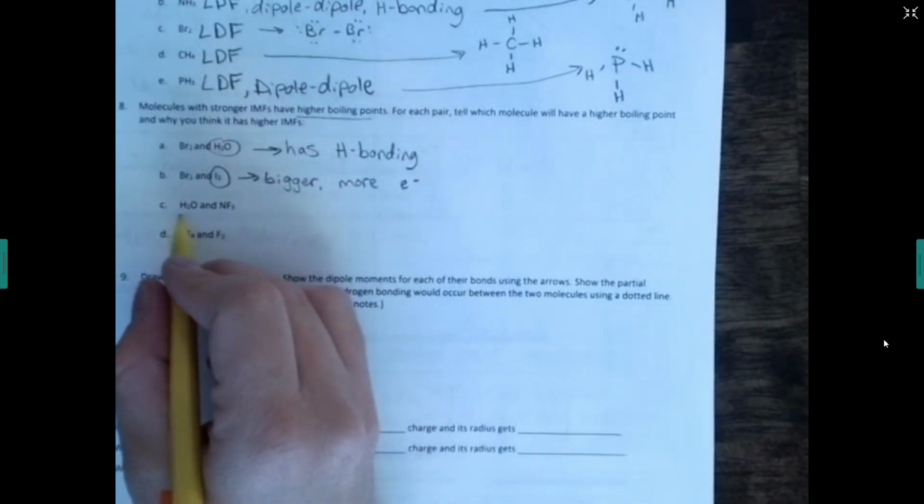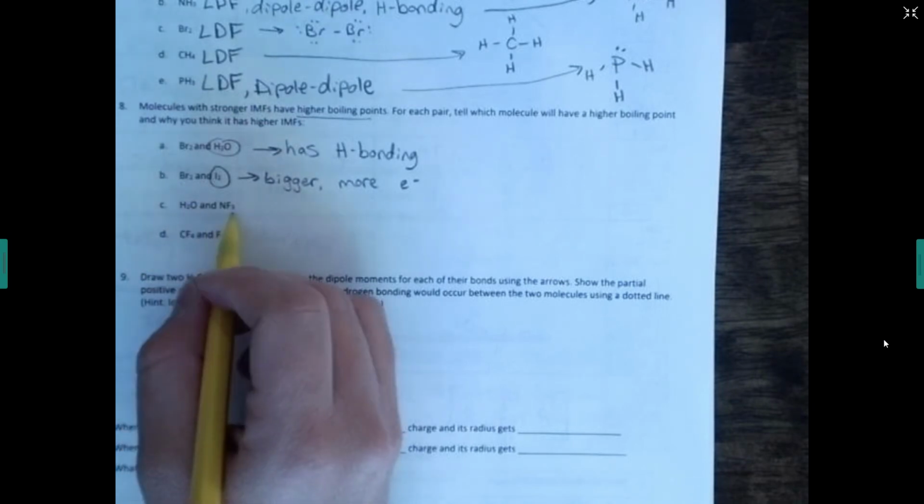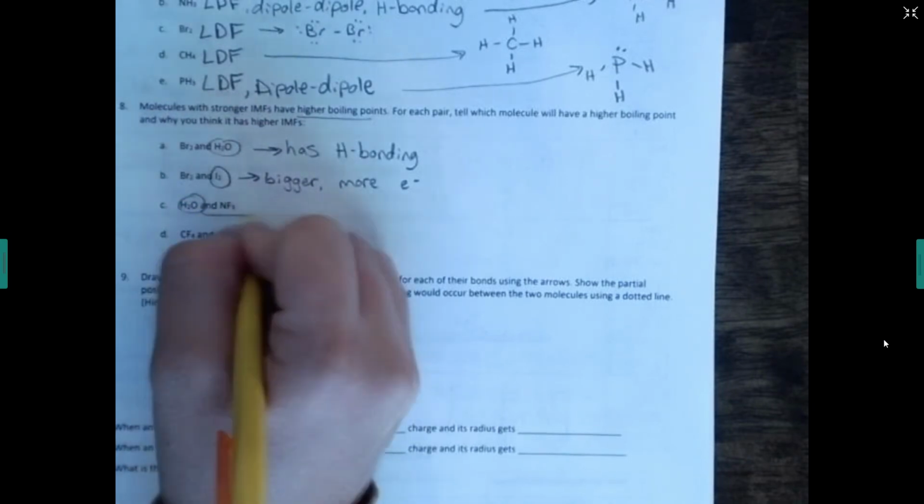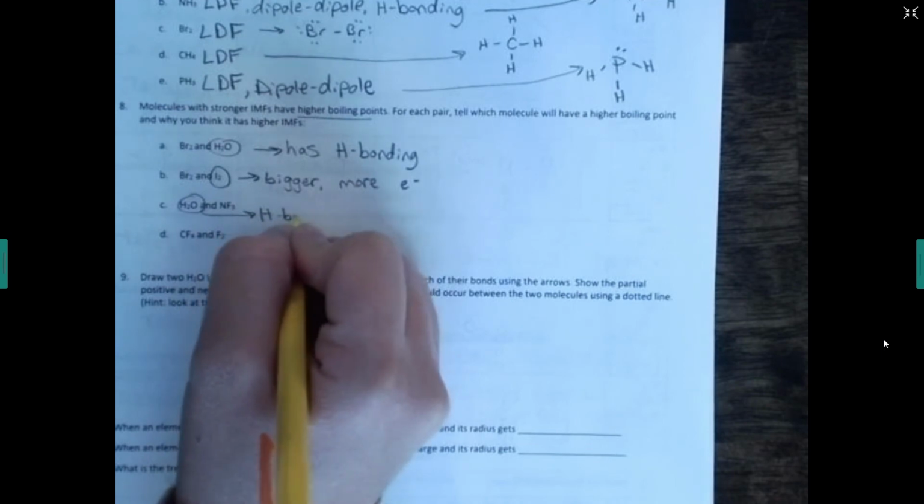Okay, these two. This one can do hydrogen bonding, this one can't. So again, hydrogen bonding wins. Hydrogen bonding for the win.